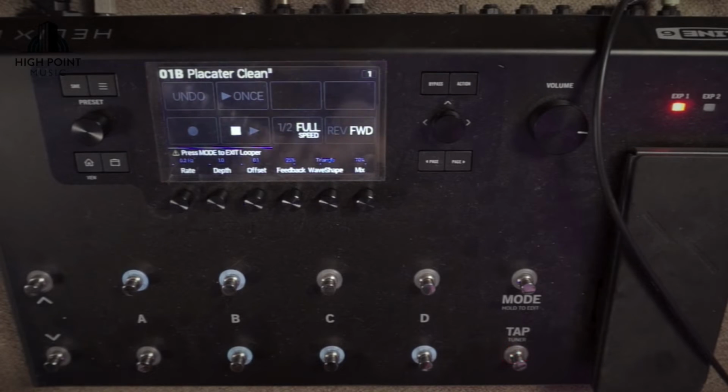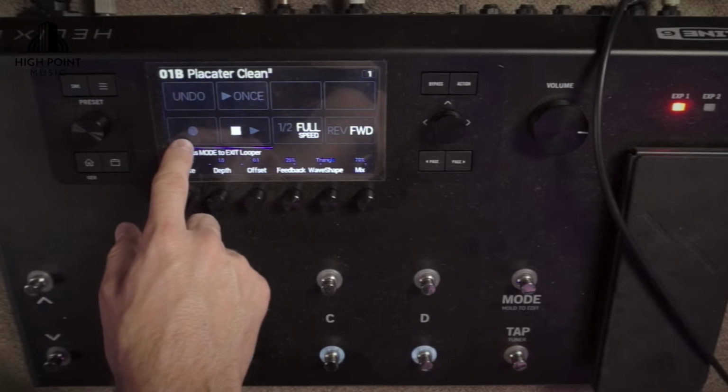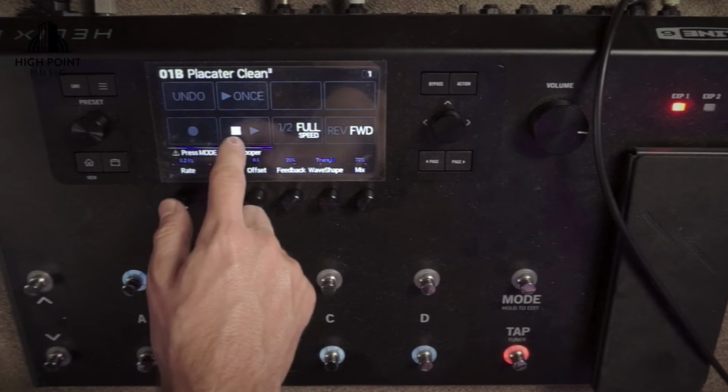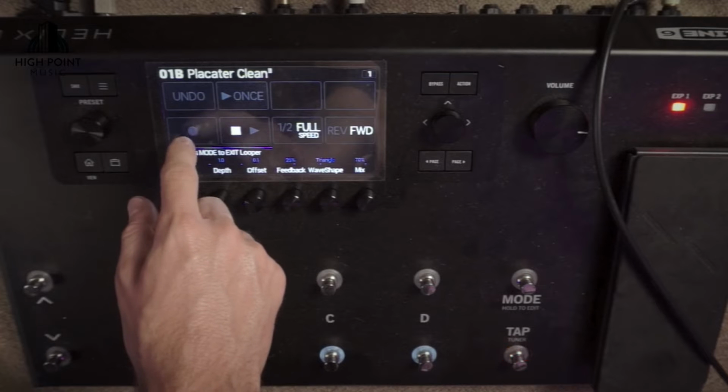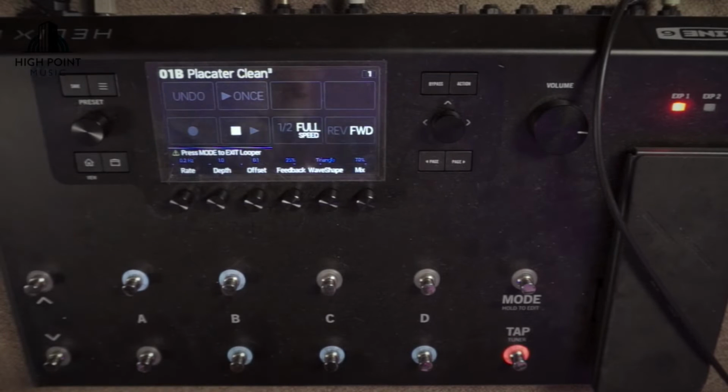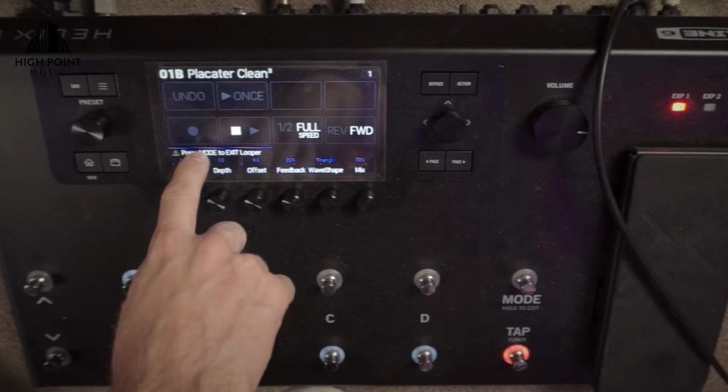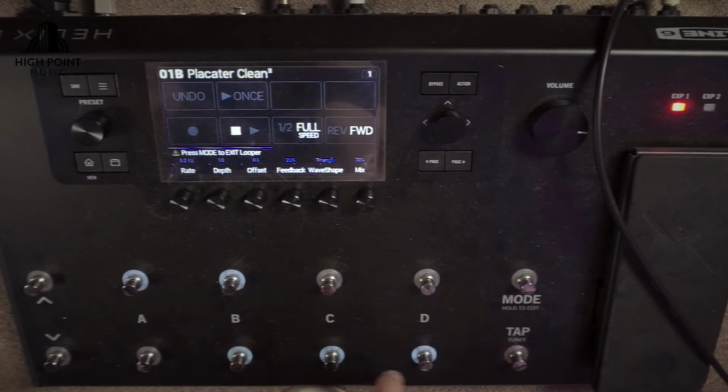Okay, so the key fundamental things you need to first learn how to use with the looper. If we jump on in here, we have our record button here, our stop play button here, and then we've got our undo button up here. But we're going to firstly focus on record, stop and play. These buttons directly relate to the buttons on the Helix LT.